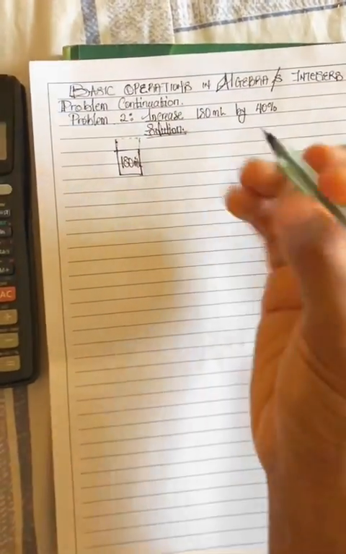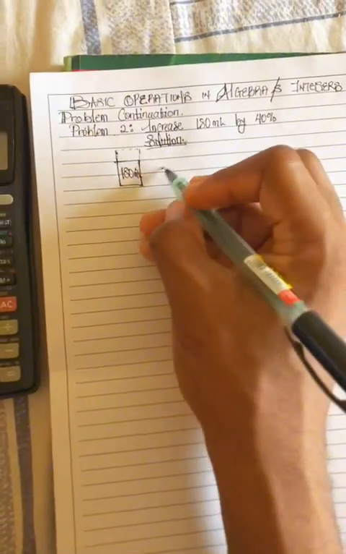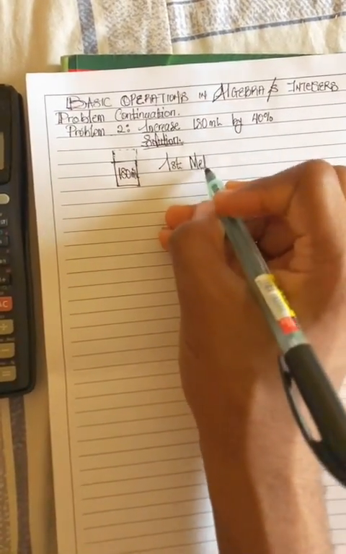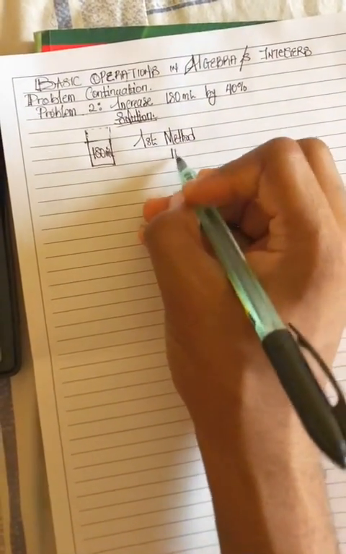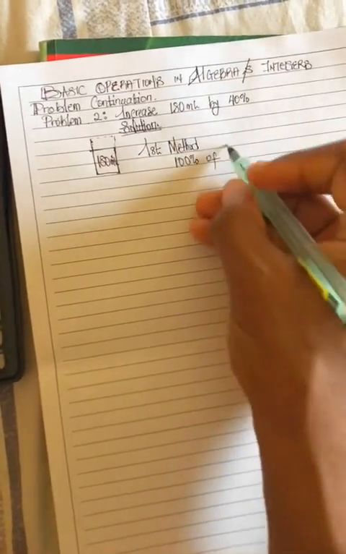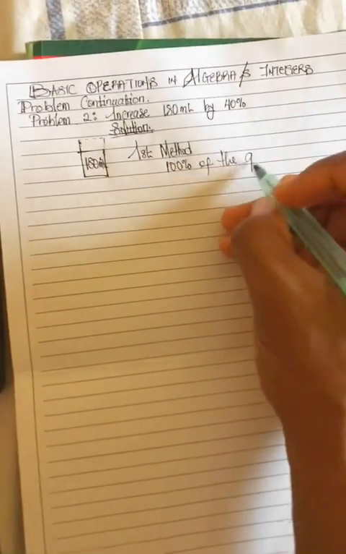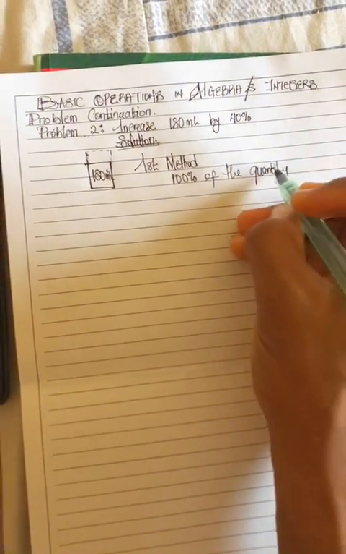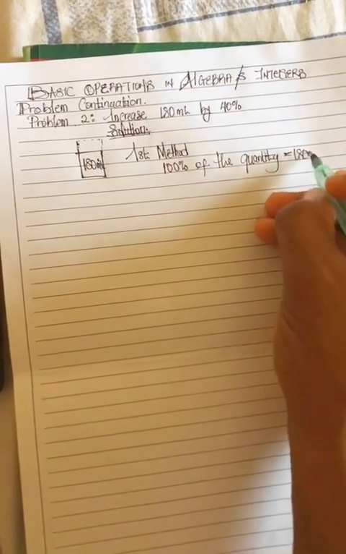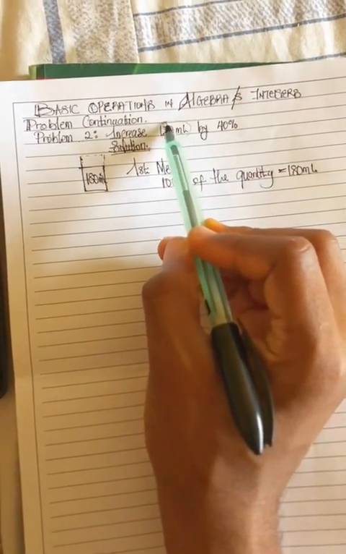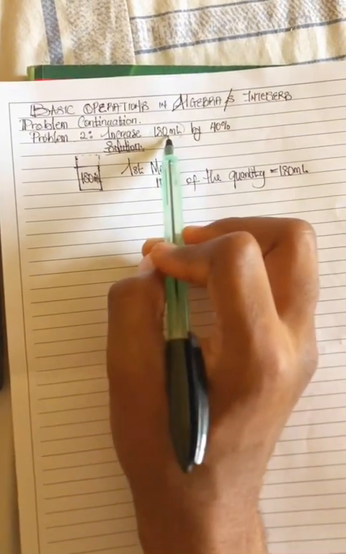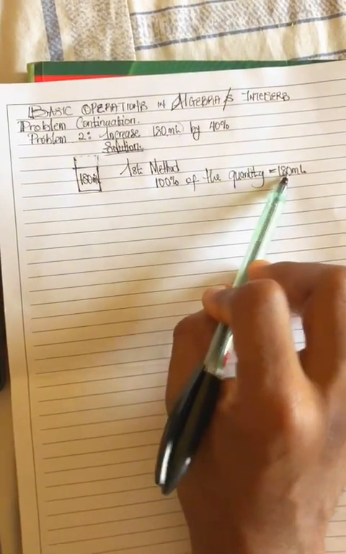So how do you increase this? Now you can use the first method. Let's call this the first method. The first method, we say 100% of the quantity equals 180 ml. That is, we know that this is the total percentage of that particular item. It is 100% of it. So 100% of it is 180 ml. So now we want to increase it by 40%.